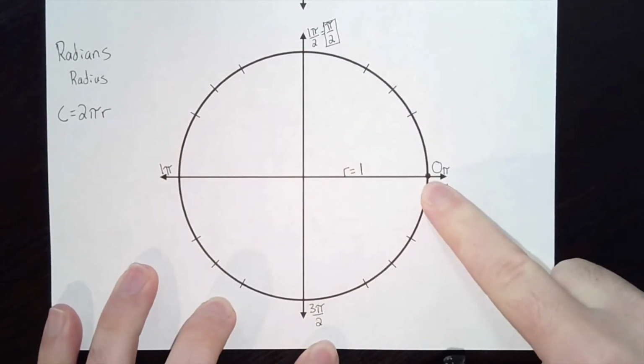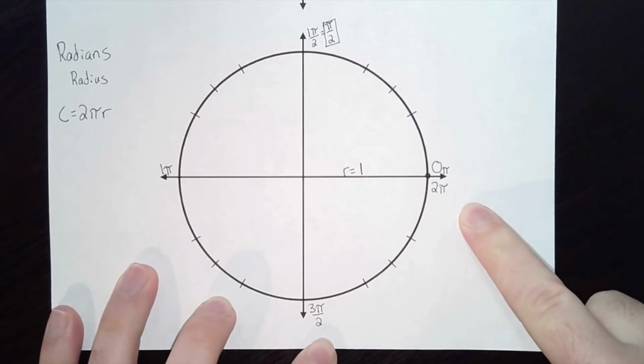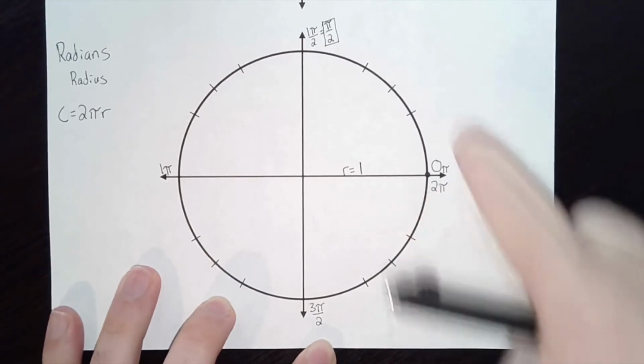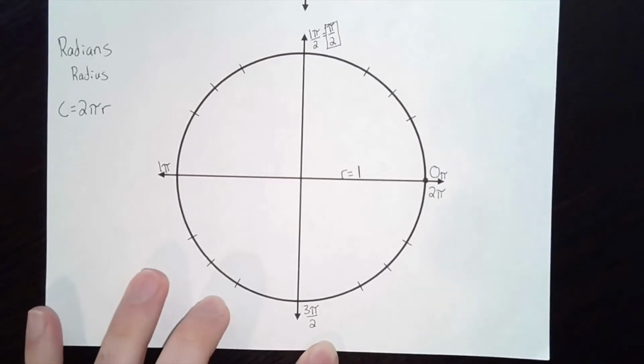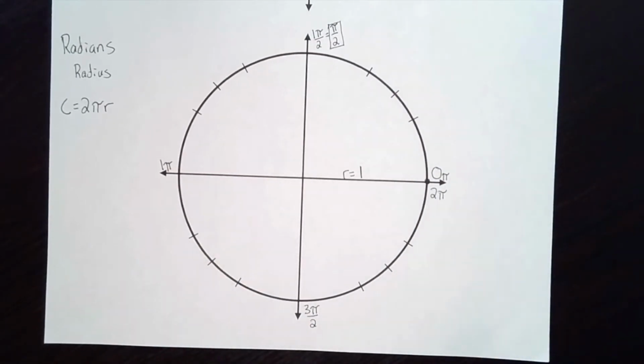4 halves is all the way around, which gets me back to 2 pi. 4 over 2 is 2. Okay, and that idea of counting by these different portions of pi is how we fill in the rest of these. So we're going to have 2 different versions that we work with.